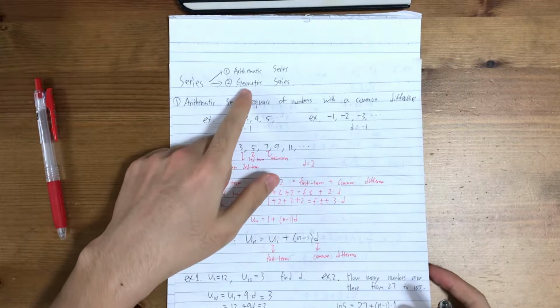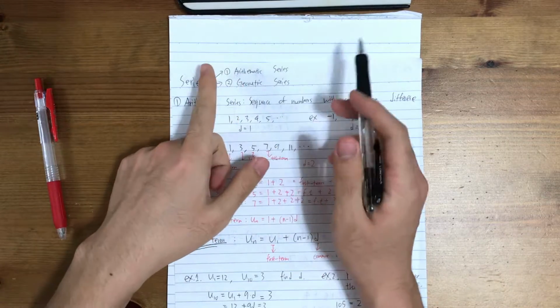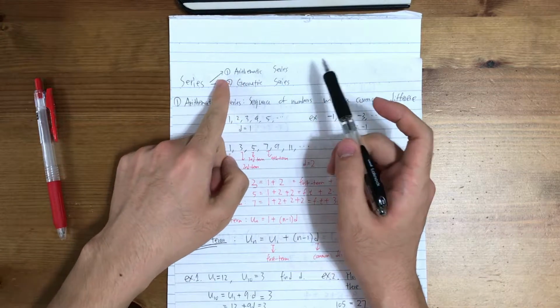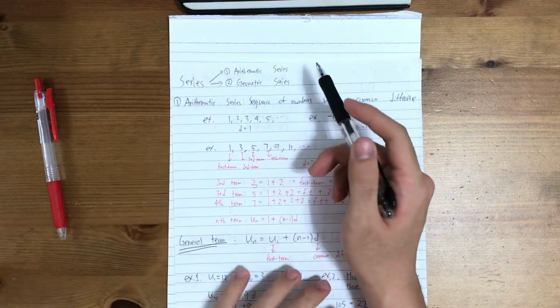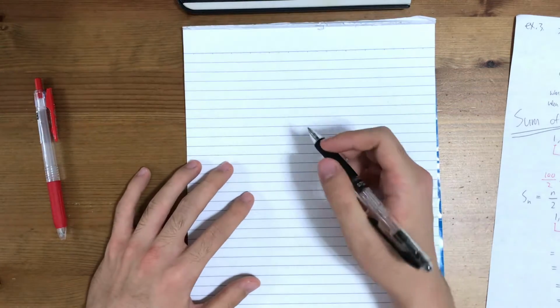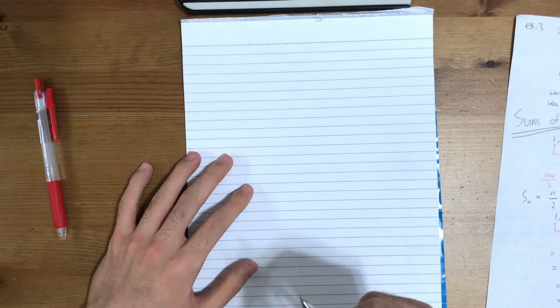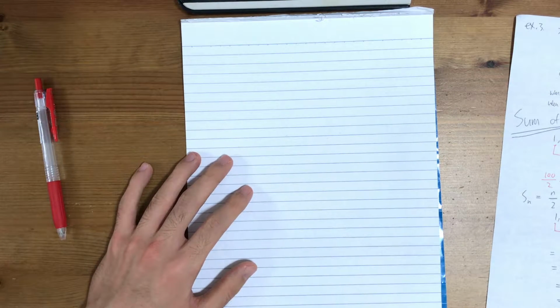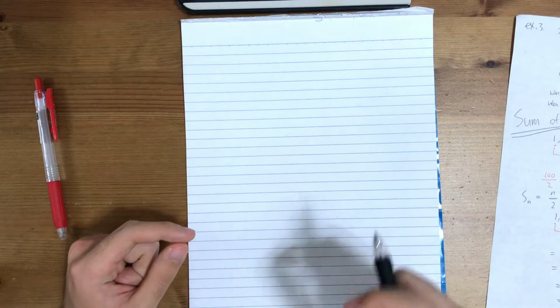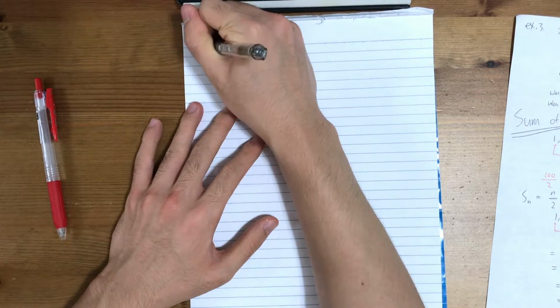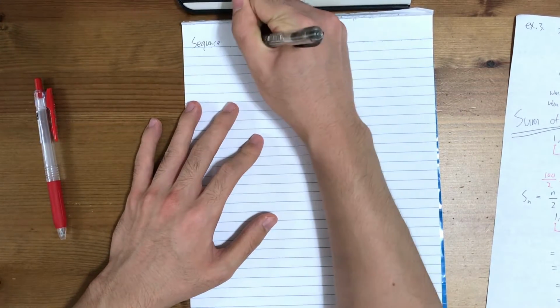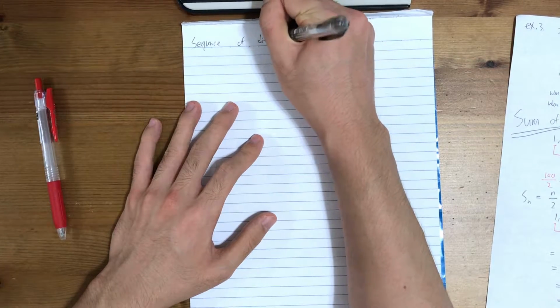Alright, so before we move on, that's the end of arithmetic series. Before we move on to geometric series, one thing that I want to tell you: it's a very rare case that you will have this in IB. First, it's called the sequence of differences.